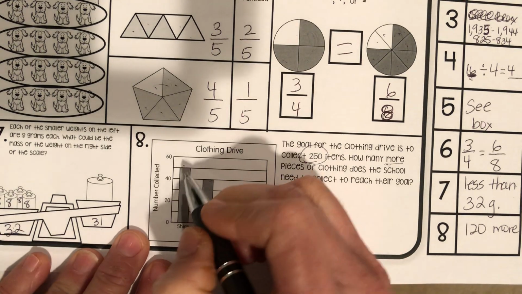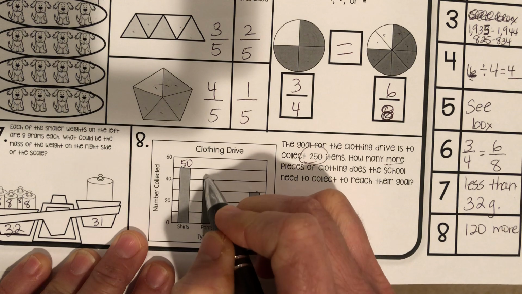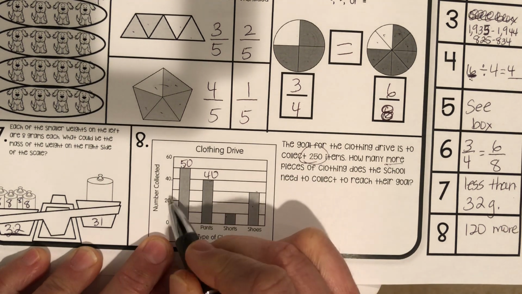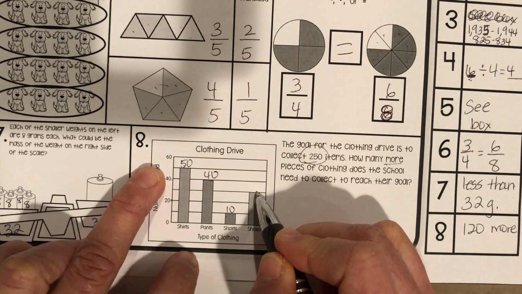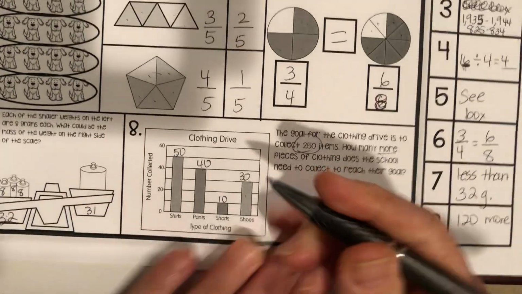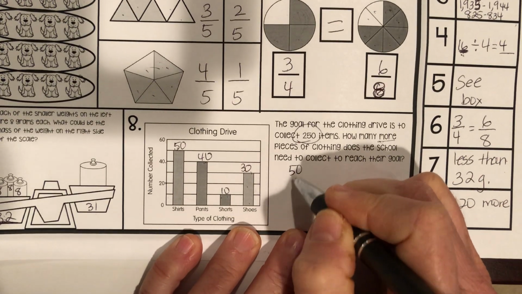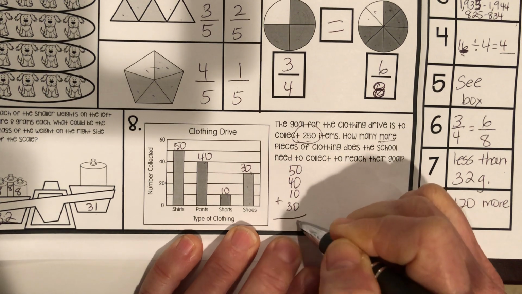Okay, the clothing drive, this is 40, then this is 50, 40. If this is 20, that's 10. And this is 20 and 40, so this is 30, okay? So we're going to add up 50, 40, 10, and 30.